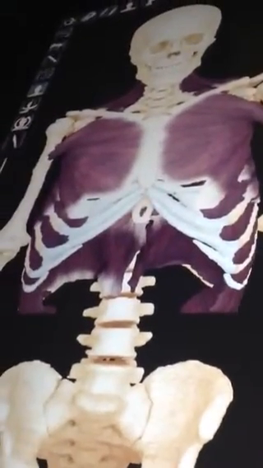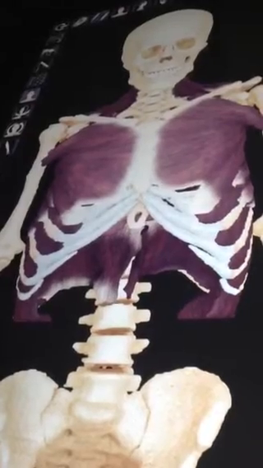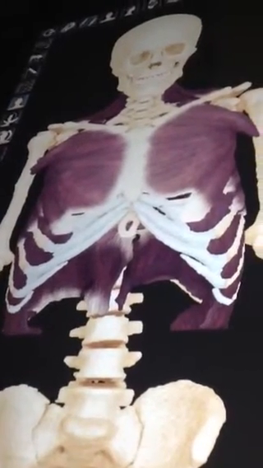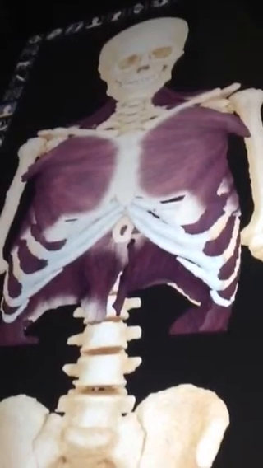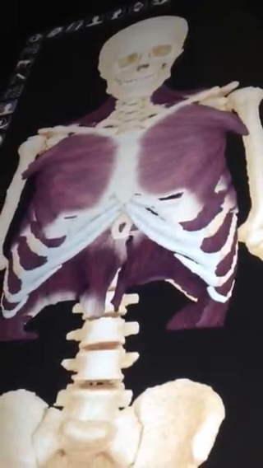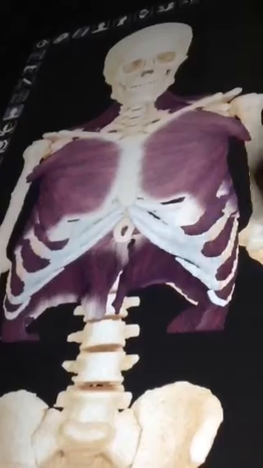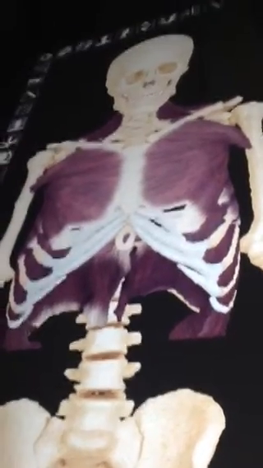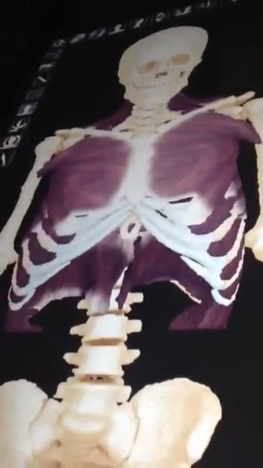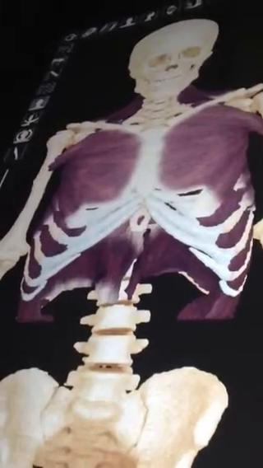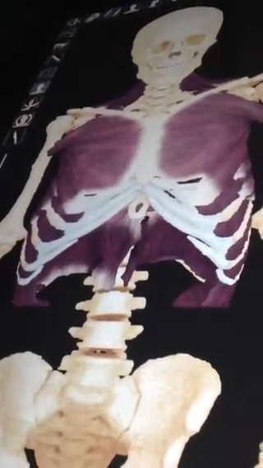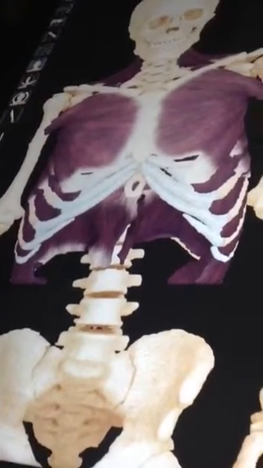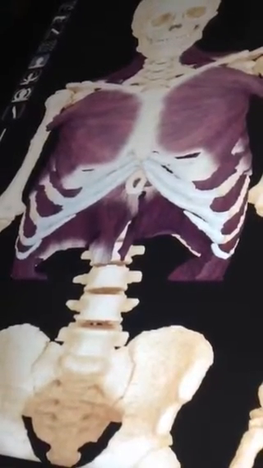So what is the main function of pec major? Adduction, medial rotation, and flexion. Medial rotation of what? Of the humerus, the arm, right? So if you contract this one, look, if you can touch it yourself, that's how I learned it. Whenever I contracted my pec, my hands automatically turned in. So this is the internal rotation, right? So it also does, if I do this, it's going to bring the arm down, right?